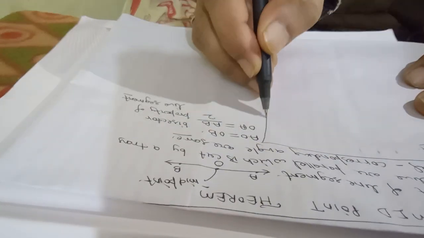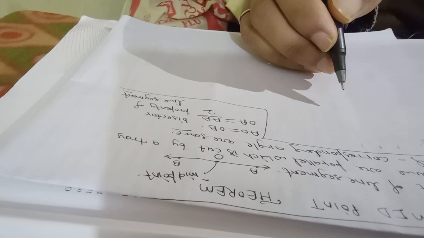Now we see the statement of the midpoint theorem.